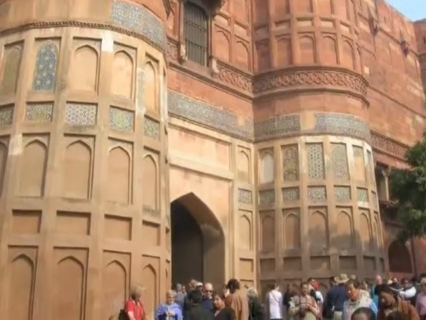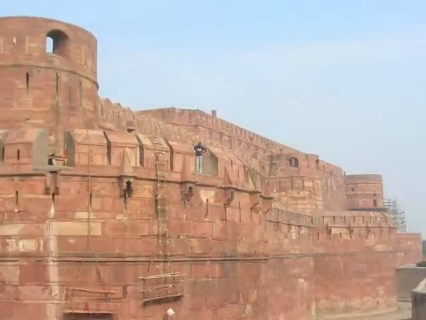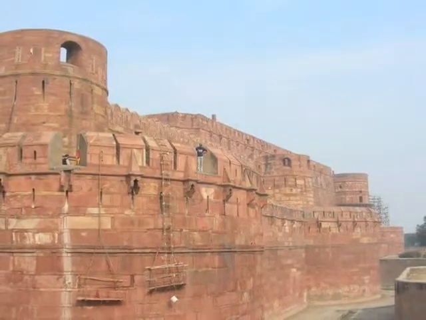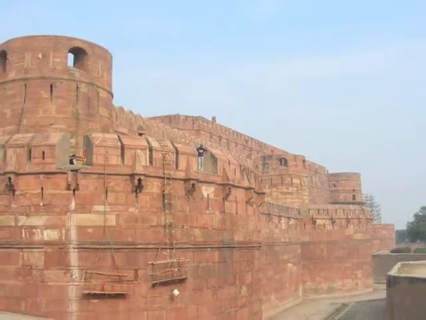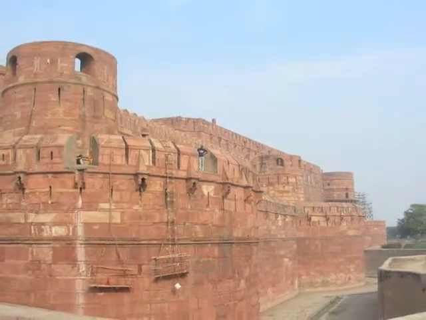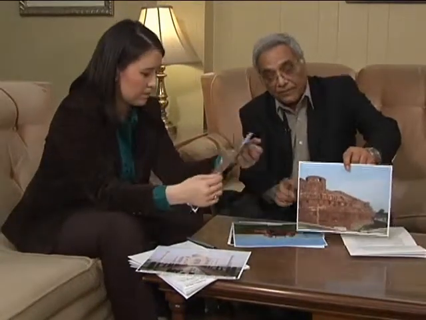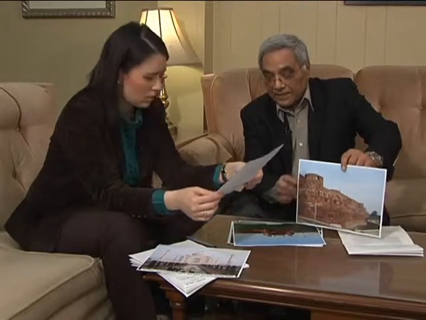What about, is there a significance at all to the red stone used? I mean, the materials, what about the colors? You know, probably historians will tell you exactly. I think probably it was easy to get and also showed better. But this Agra Fort was the living quarters of the emperors there. And the thing which I want to tell you about Agra Fort is that it is right beside Taj Mahal.